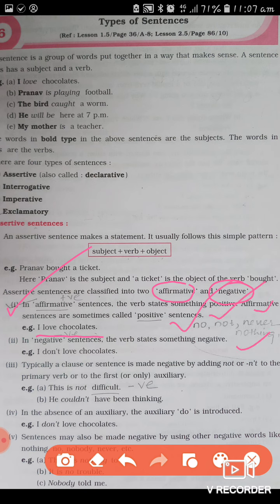These types of words will be absent if the sentence is positive. And if the sentence is negative, then there will be words like no, not, didn't, shouldn't, couldn't. All these types of words will be there if it is a negative sentence.